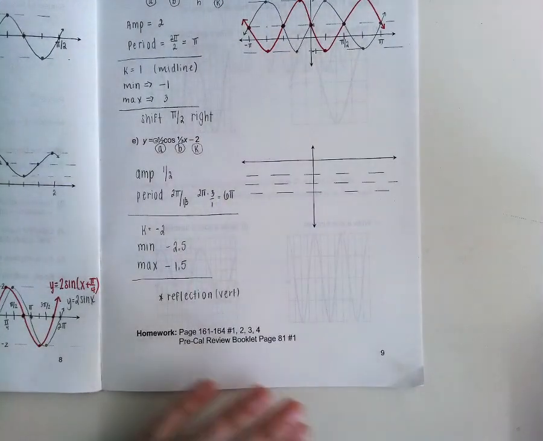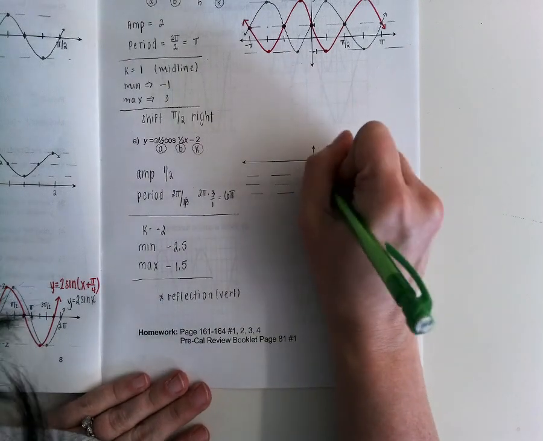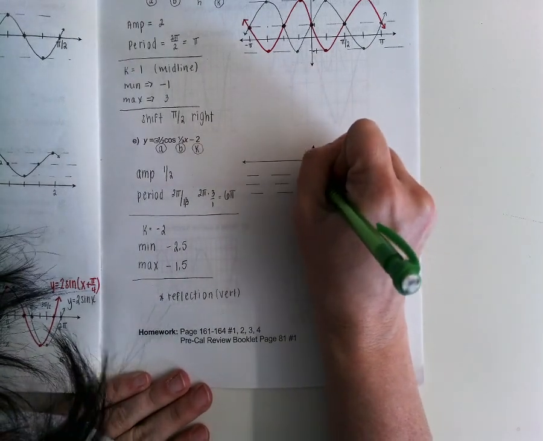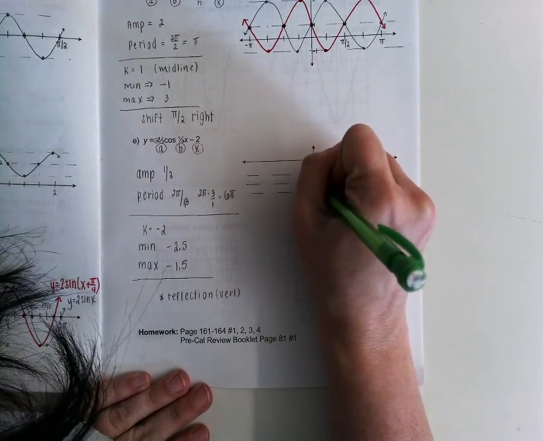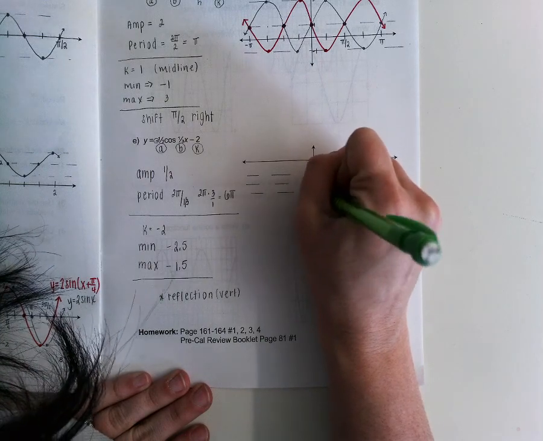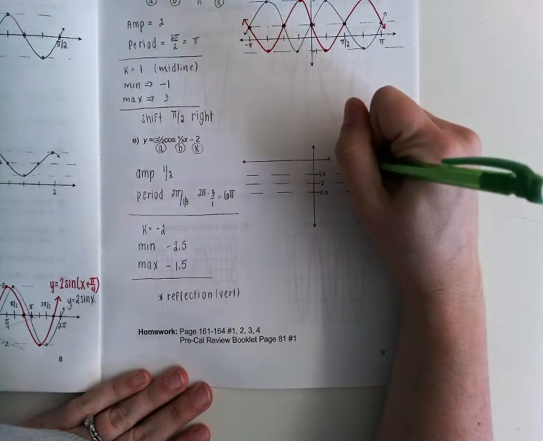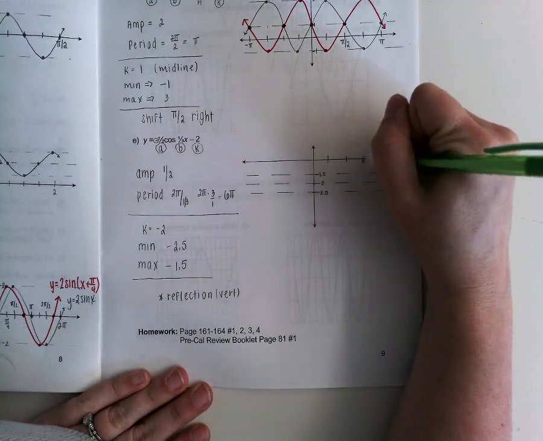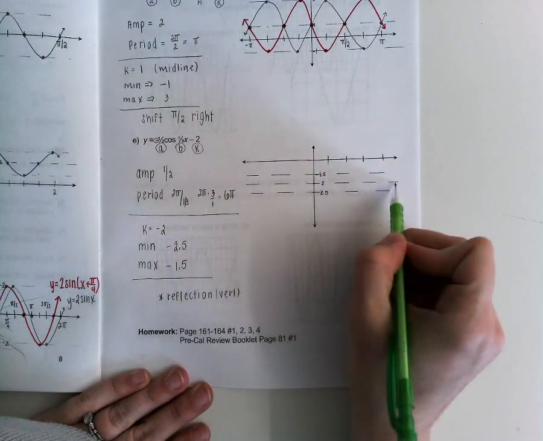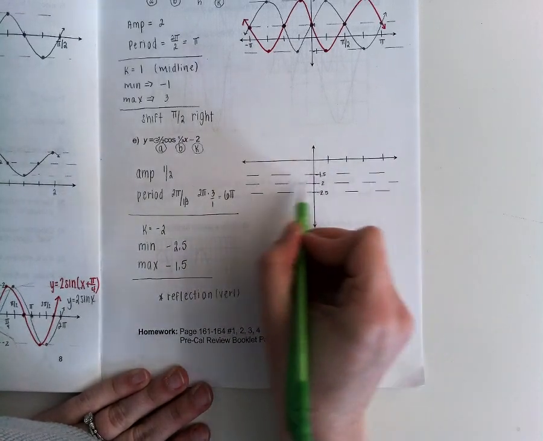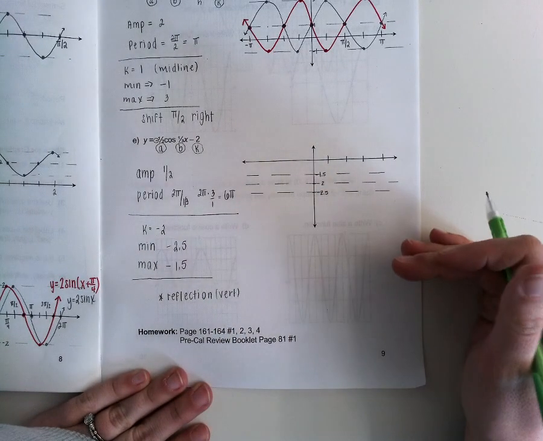So there's my guidelines. Make sure you label them. I'm going to label this -1.5, -2, -2.5. And then I'm going to draw 4 tick marks, again on your axis. You don't want to draw on this midline because you don't want to be labeling your axis when it's just supposed to be a guideline.